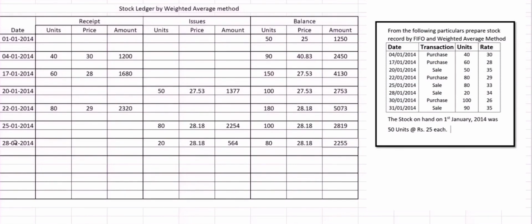After this, we are having transaction on 30th January 2014. On this day, we are having transaction of purchase. We are purchasing 100 units at the rate of 26. So for purchasing 100 units, we have paid 2,600 rupees. At the end of 30th January 2014, we will be having total 180 units. So we have to calculate the total cost. So total cost will be 4,855. Cost per unit will be 26.97.